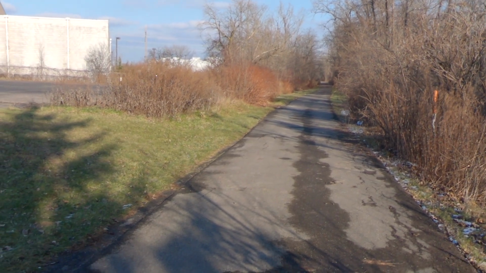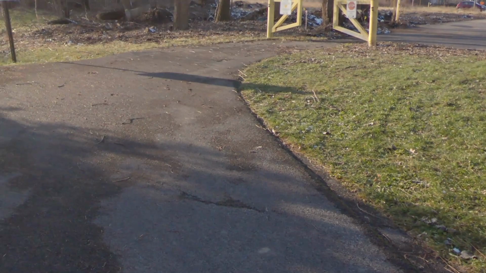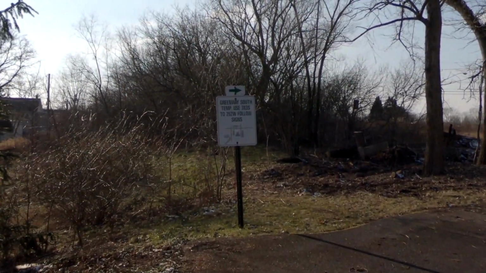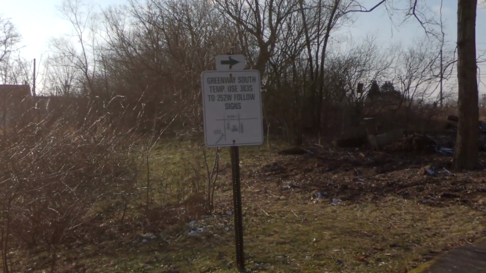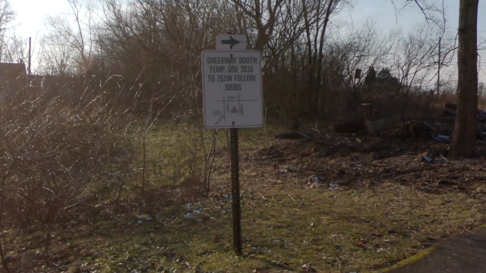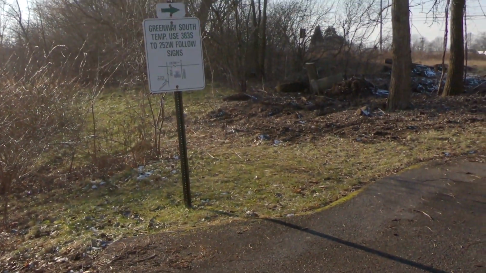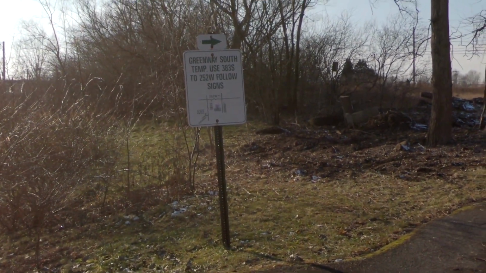At this point, the canal prism disappears and the walkway is picked up about a half mile down the road. So this is the end of the line for this walk. We will pick it up when we get over on the other side.